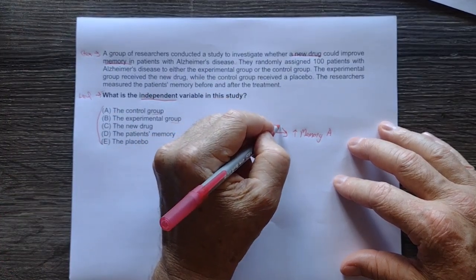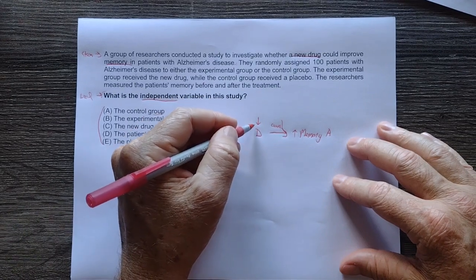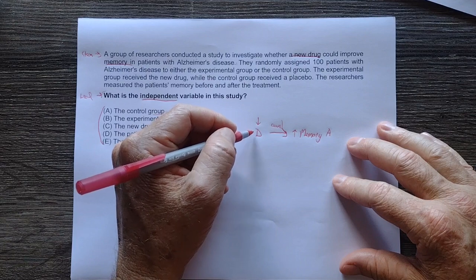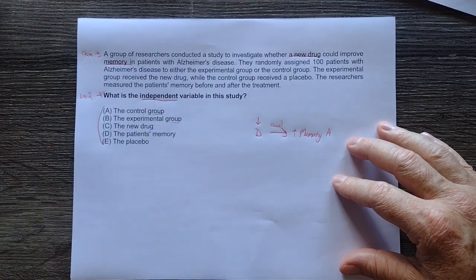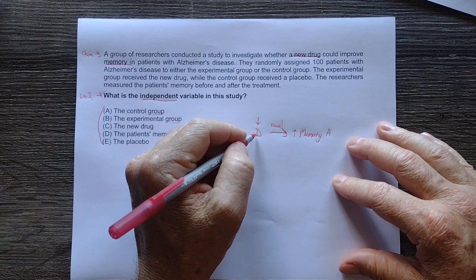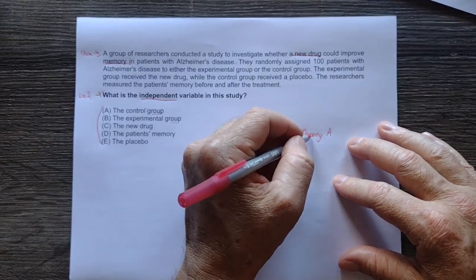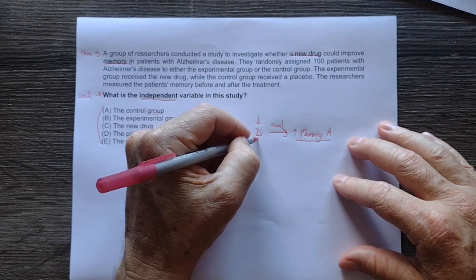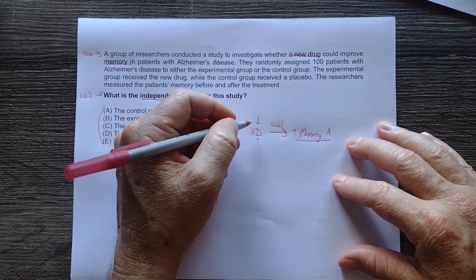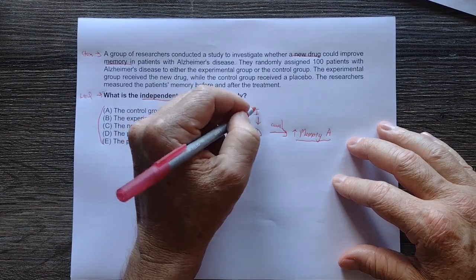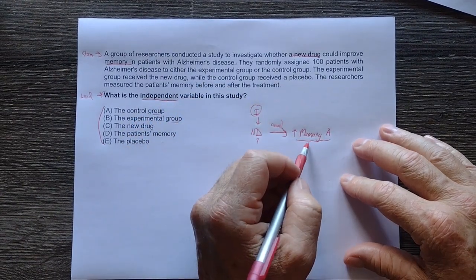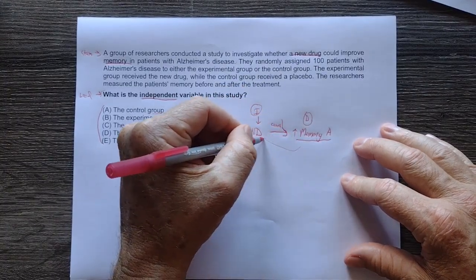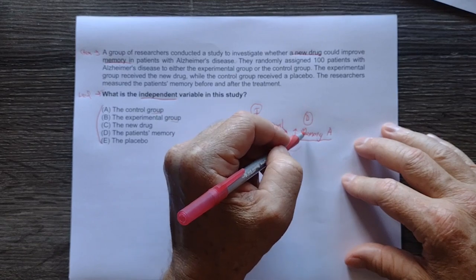The independent variable is going to be in the causal pathway, right? This is the causal pathway. The independent variable is the variable that as a researcher we change or manipulate, or that we have included to then see what the impact or outcome is. So in this case, it is the new drug, and that is going to be the independent variable.